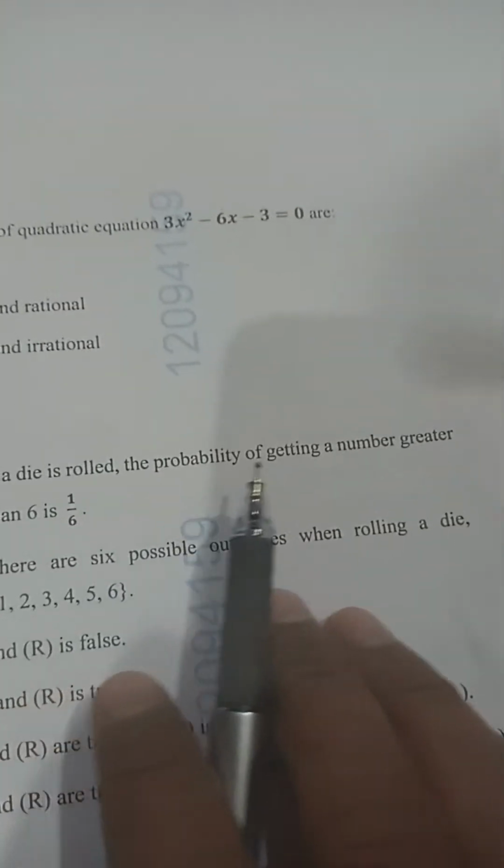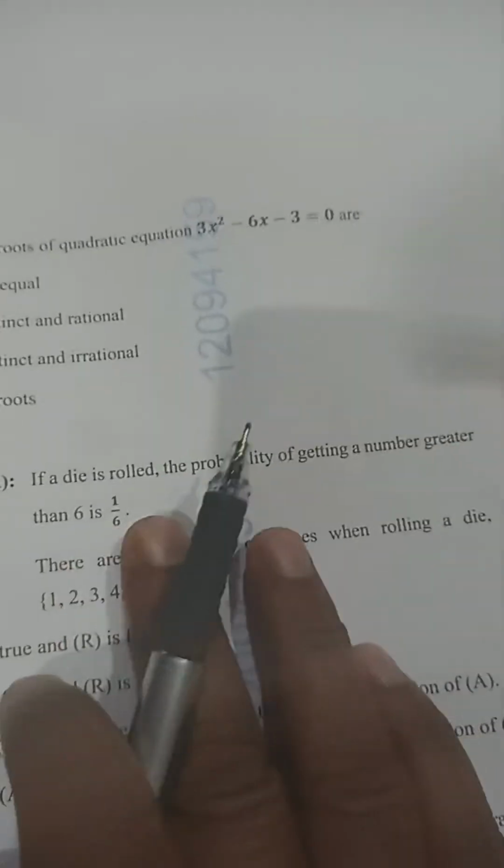Now in 10th one, assertion A. If a die is rolled, the probability of getting a number greater than 6 is 1 by 6. This is wrong. We never get a number greater than 6, so it will be 0.